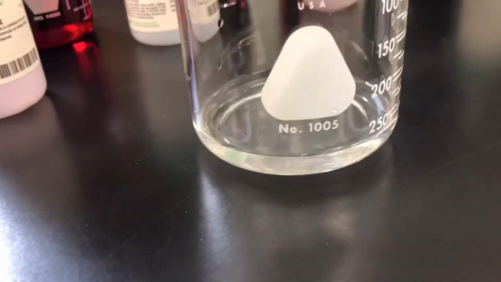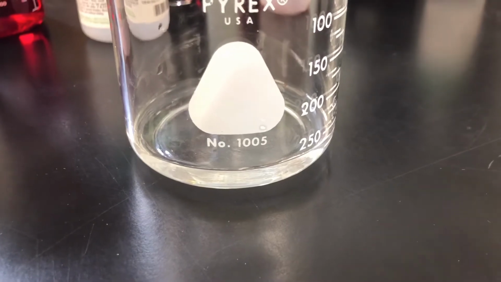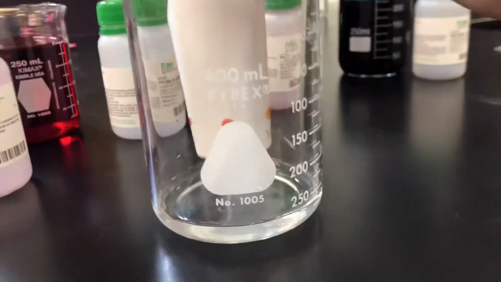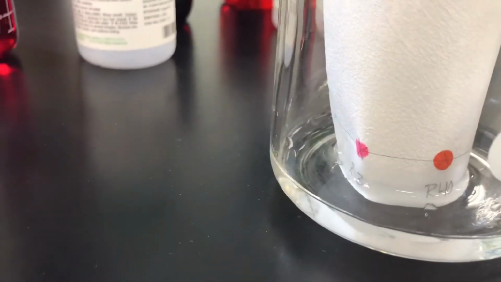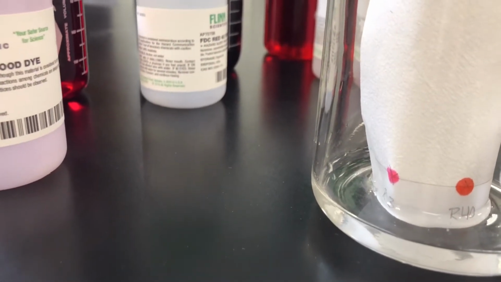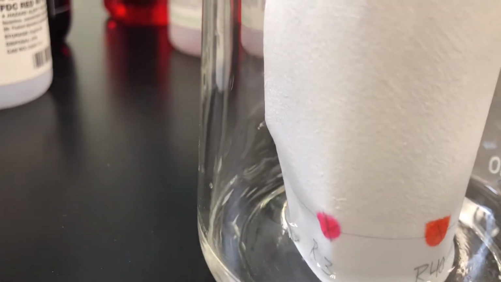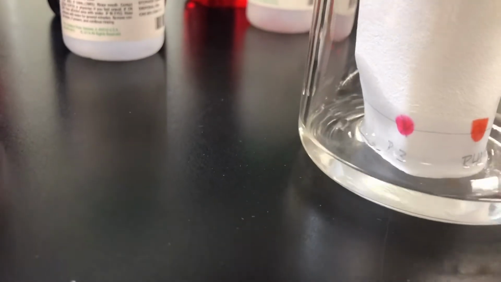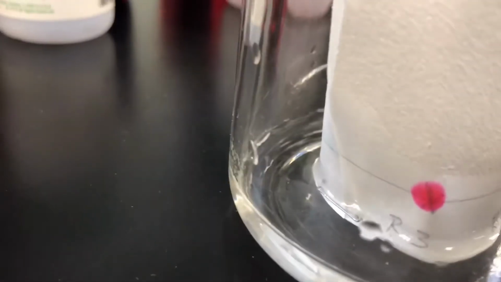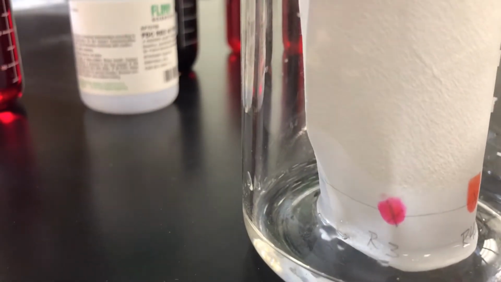I've got 25 milliliters of the 0.1% sodium chloride solution in here. I will place this in here, making sure that the water is not touching the dots. If it was to touch the dots, that material is just going to go out into the water and it'll be all over the place. So if we put our line too far down, that would be a problem. And so hopefully you're going to see here just in a moment that this water is going to go up, and the dye will start to move with it.